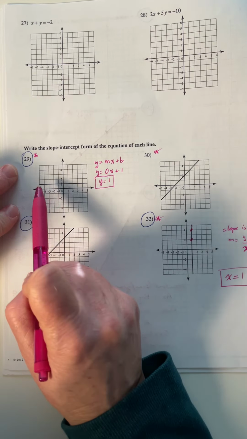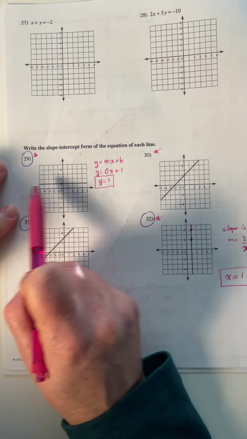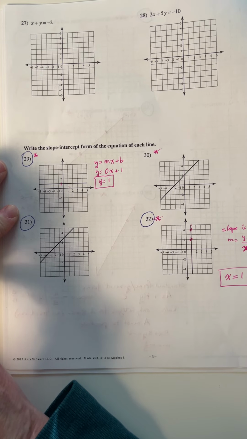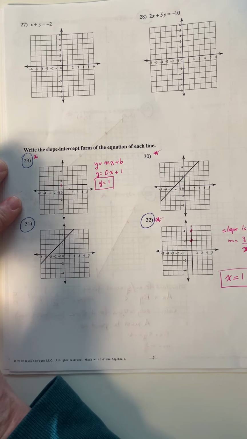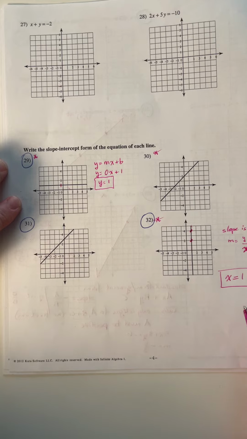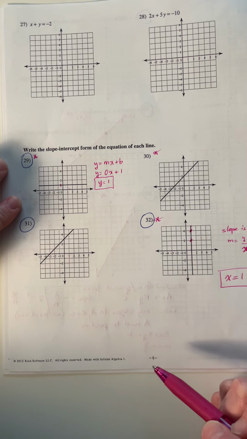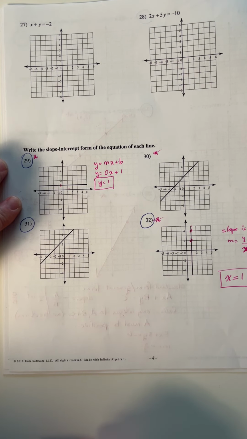Similarly, over here, the y-coordinates, everywhere we look on that line, will be 1. Okay, so that's why it's y equals 1. X coordinates everywhere here are 1. That's why it's x equals 1.